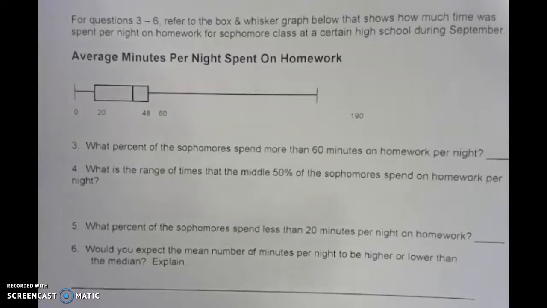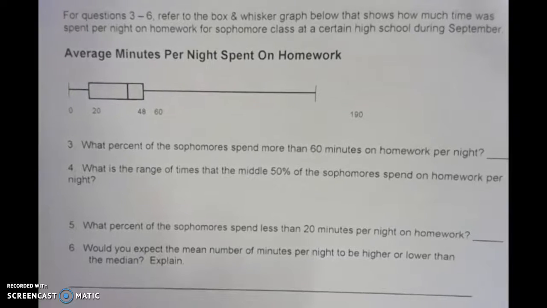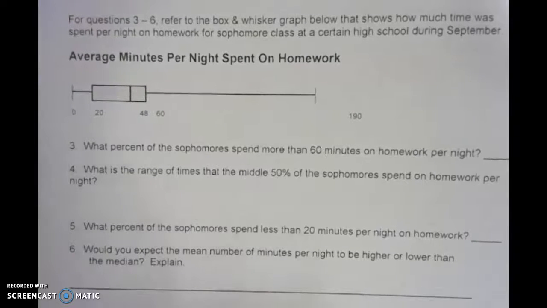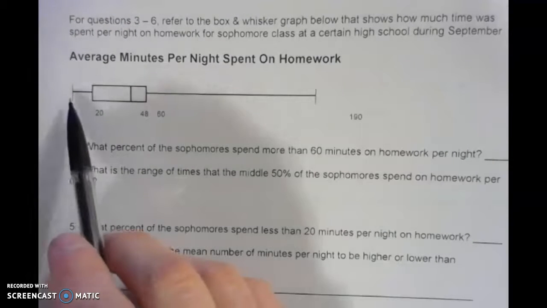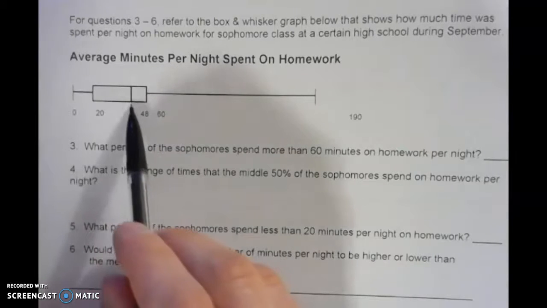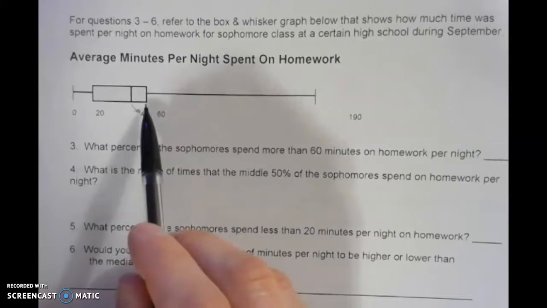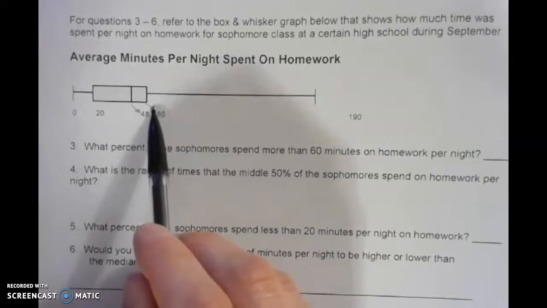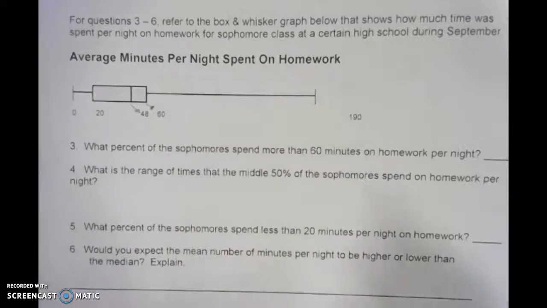In this box plot, we're looking at the average minutes per night spent on homework. And question 3 asks, what percent of sophomores spend more than 60 minutes on homework per night? So let's find where 60 minutes would be located. 0 is the minimum, Q1 is 20, Q2 is this 48 value right here, and Q3 right there is our 60 minutes, which is our hour.